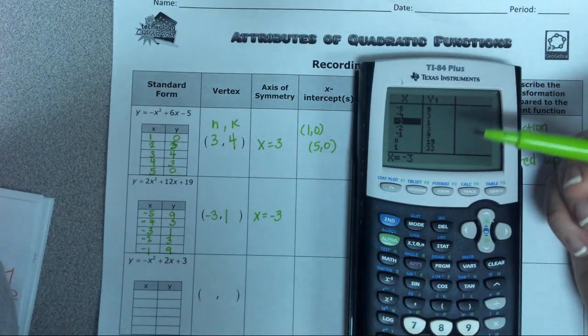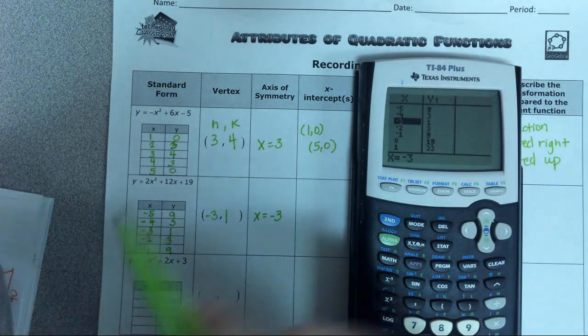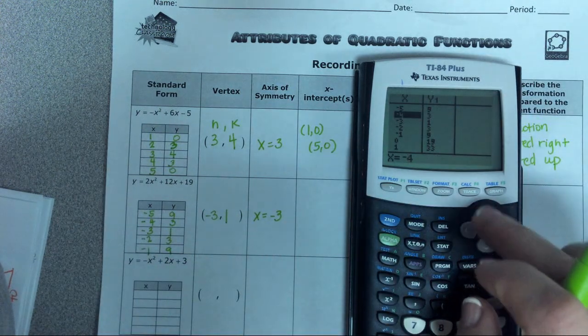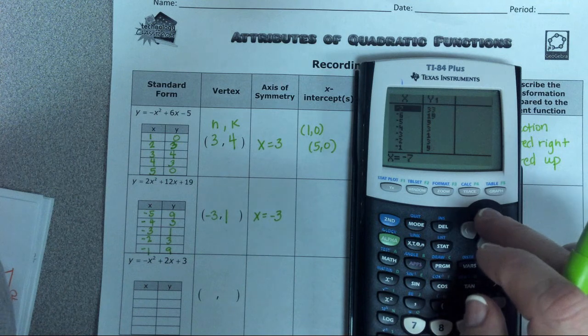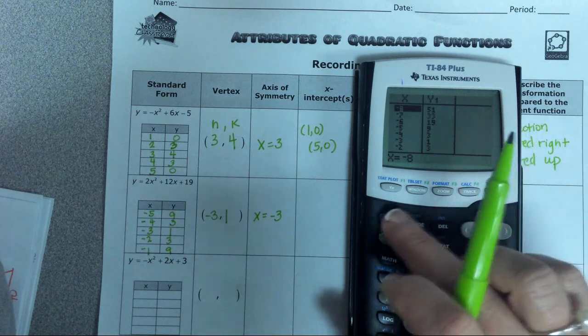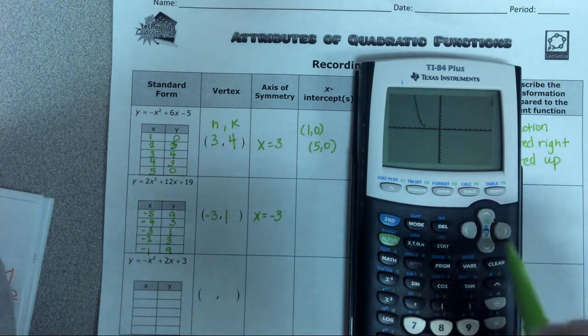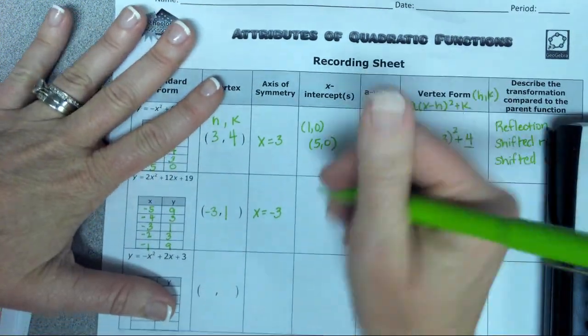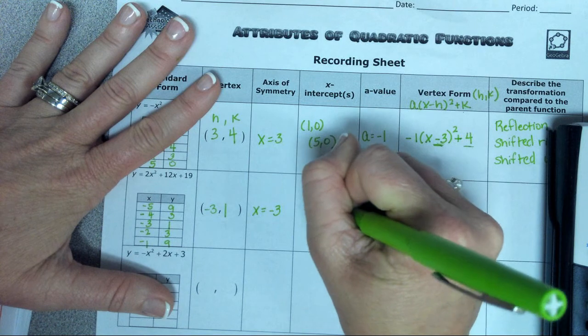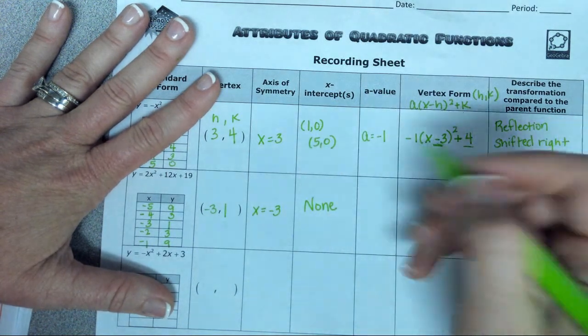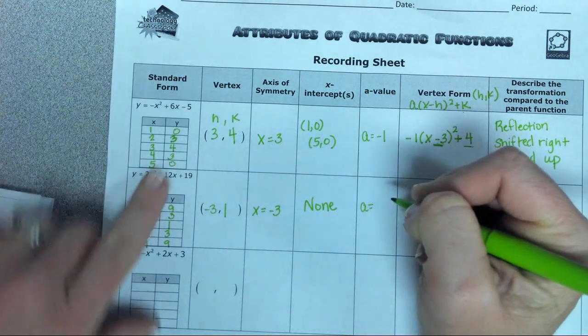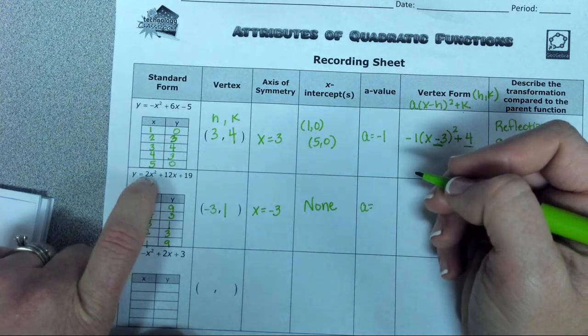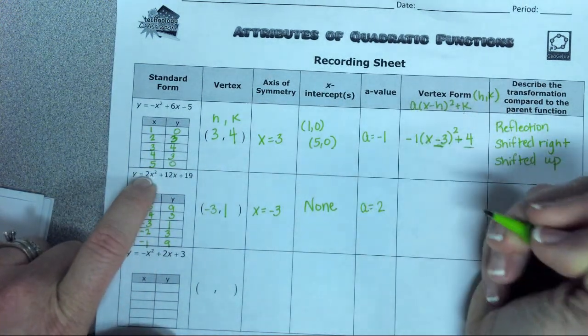Okay, and from my table I couldn't find the x-intercepts. So let's see if it crosses the x-axis here, and you can see that it does not, so I would not have any x-intercepts. So this is going to be none. Next it wants the a value. Remember it's always the value in front of the x squared, so it's going to be 2.